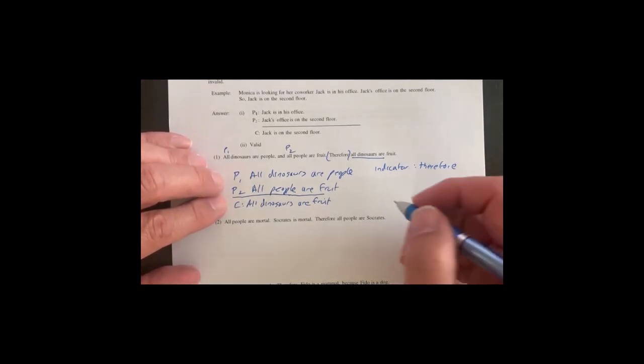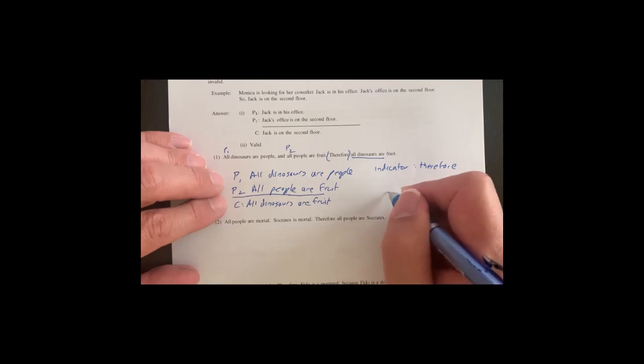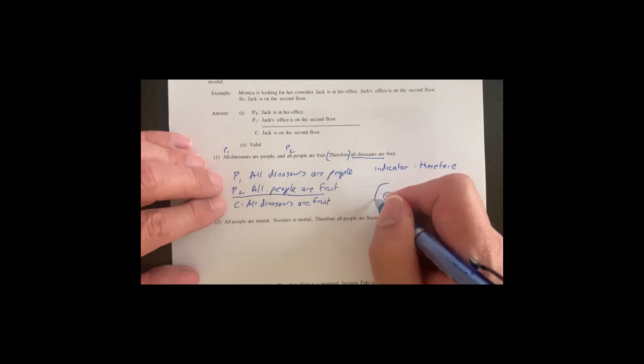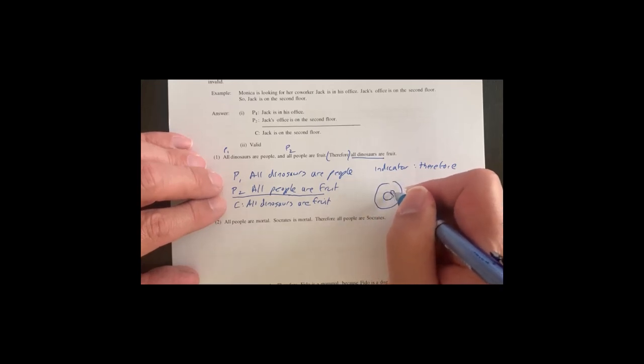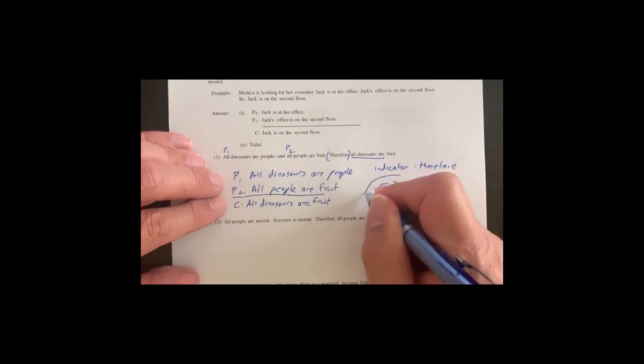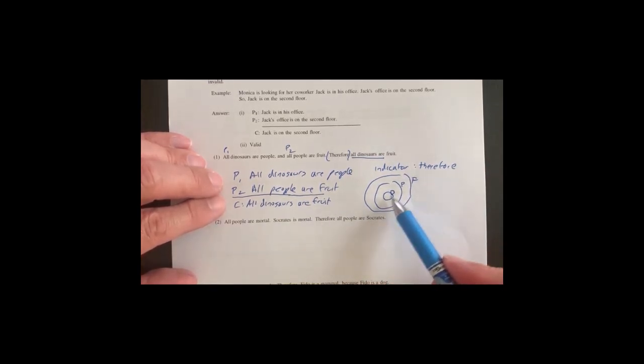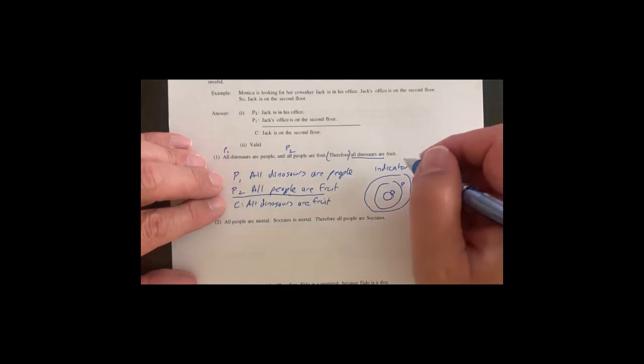Essentially, you have a group of inclusive circles. You imagine this is the group of dinosaurs, and all of them belong to the larger group of people, and all of those belong to the larger group of fruit. It actually doesn't matter what nouns you put in here. You know this argument form is valid. So this is valid. It's not sound, but we don't even need to worry about that.